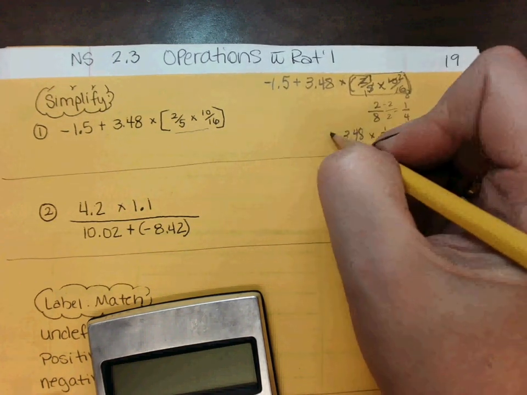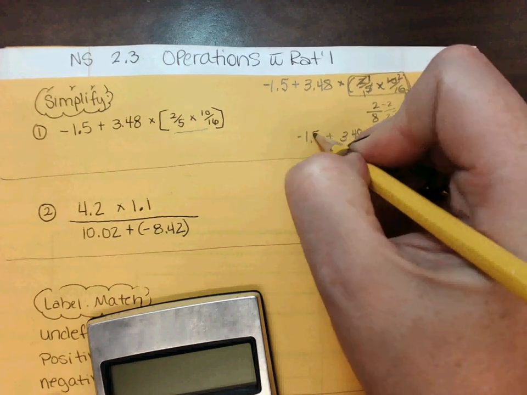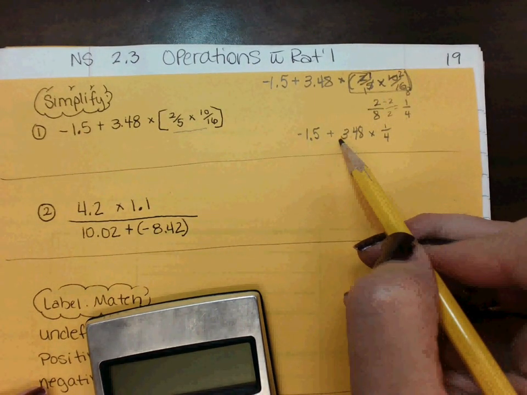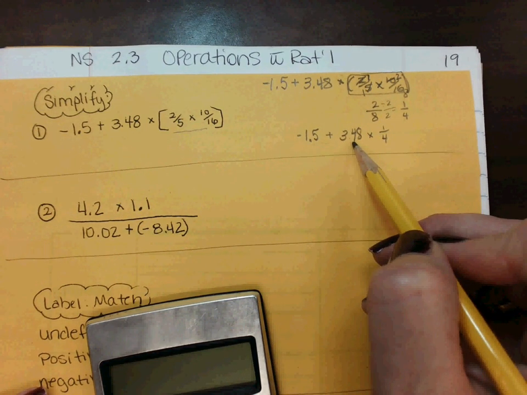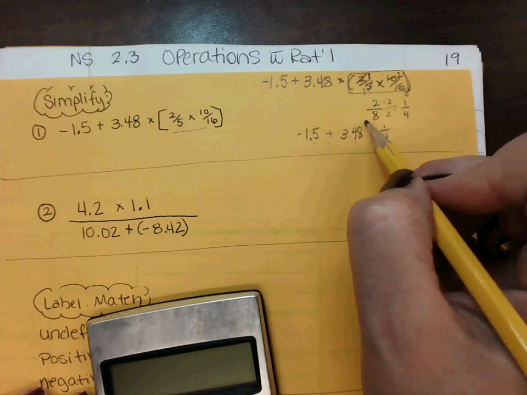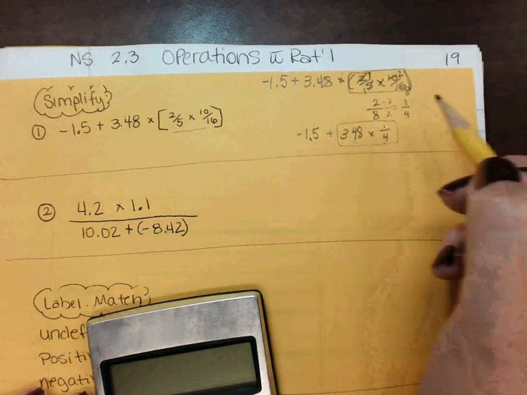Write down the rest of the problem carefully because now we work with integers. You never know when just a sign of something can mess up. So what do I do next? Do I add these two values or do I multiply these values? You're right, I'm going to multiply these two values next.